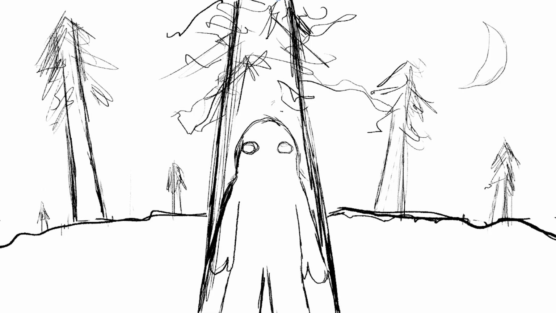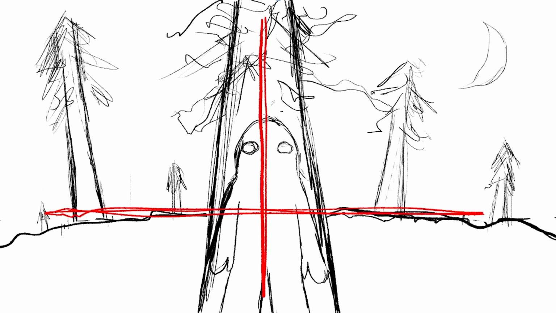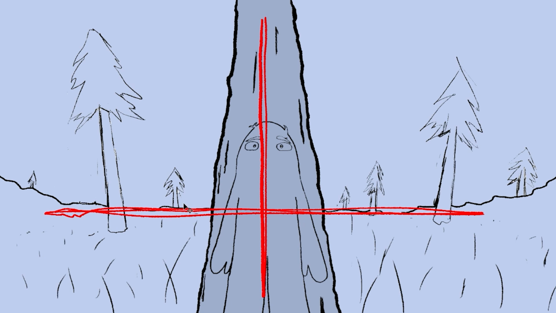This was my original rough sketch. How I started all of these was by putting the basic composition down. In terms of it being a cross composition, I got that right because we have essentially the landscape going across, and then we have our character hiding against this tree. So what is wrong about this?